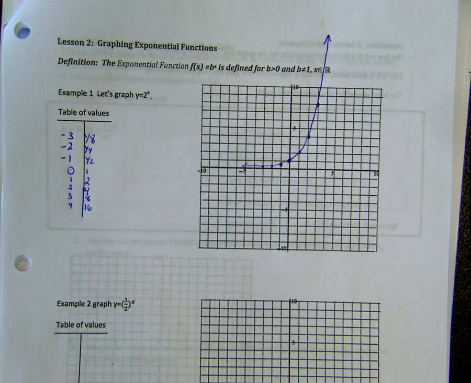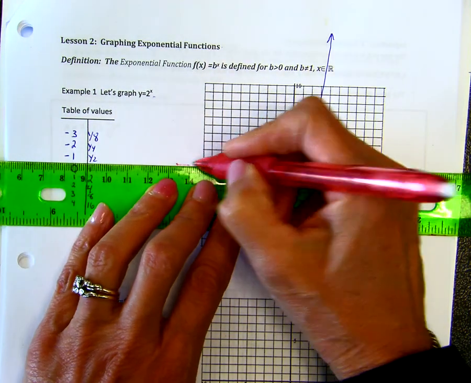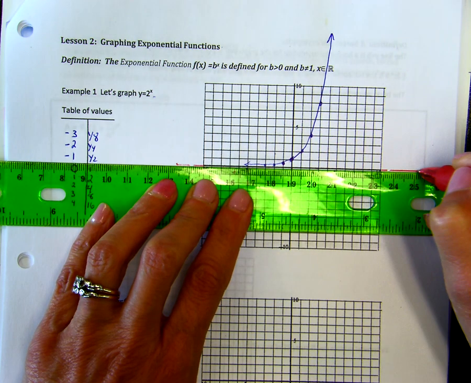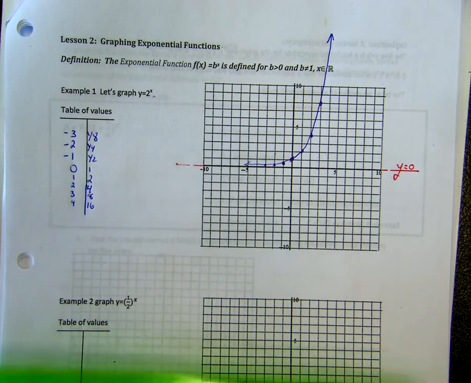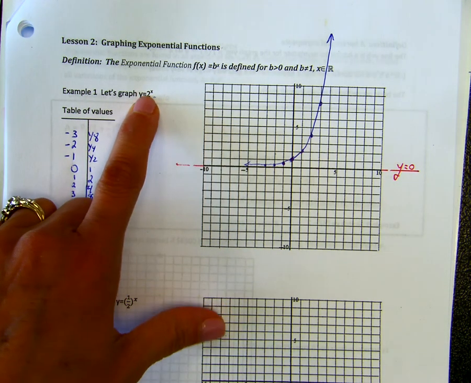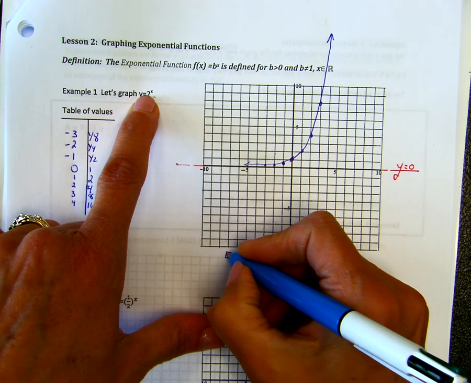Grab a ruler here and sketch that in. Okay, so right here along the x-axis, this horizontal asymptote, y equals 0. Okay, when you have a base that's bigger than 1, we have something called exponential growth.